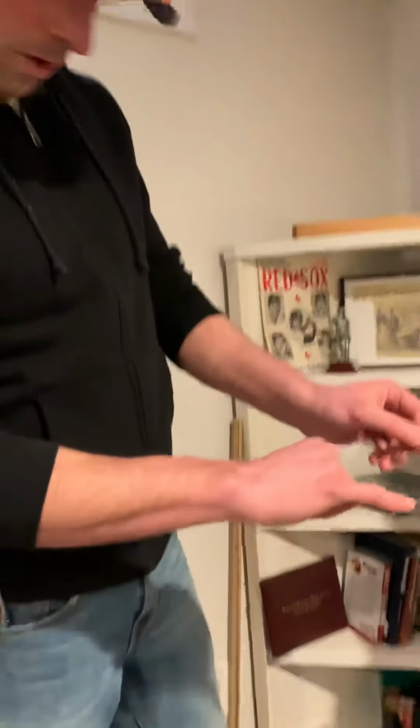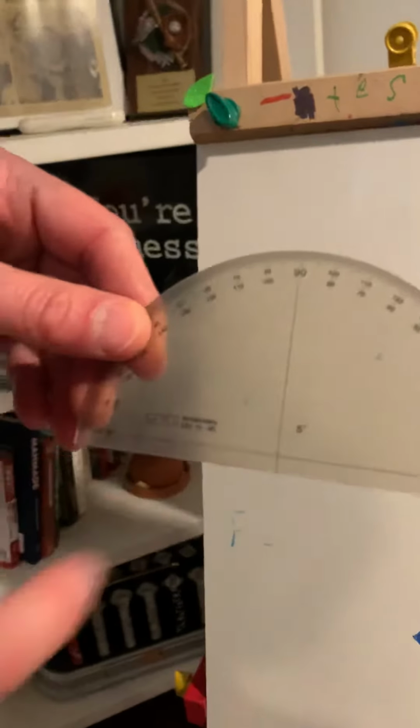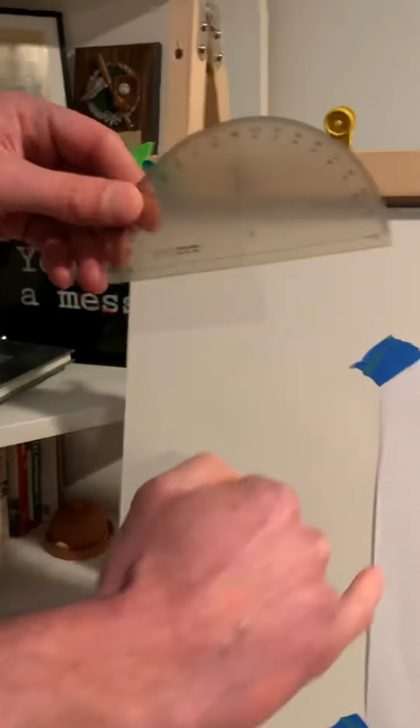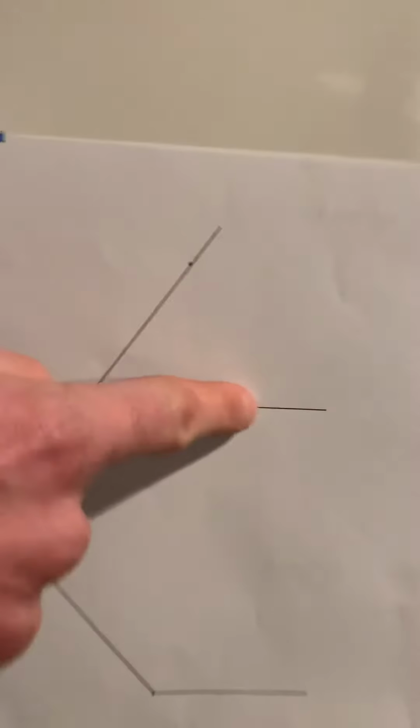So when you're using a protractor, a couple of things you want to look for. Each protractor has something that looks sort of like a little bullseye on it. You'll see where these two lines come together. You always want that to be right over the vertex. That's the point where the lines come together to form an angle. And then you'll see a line going from 0 to 180 degrees. You'll want that lined up with one of the lines that forms your angle.